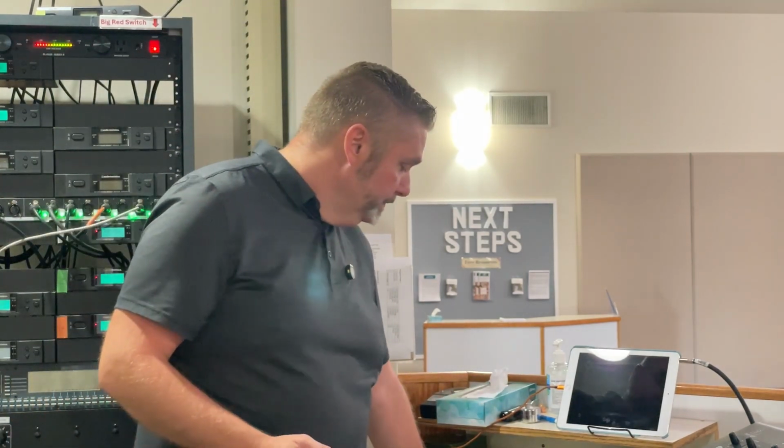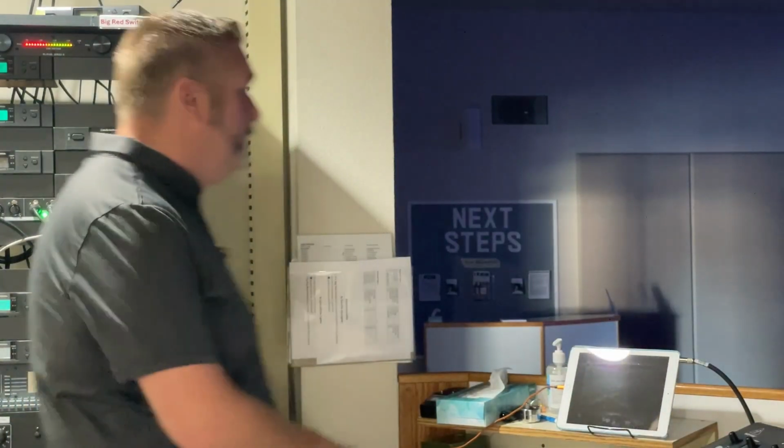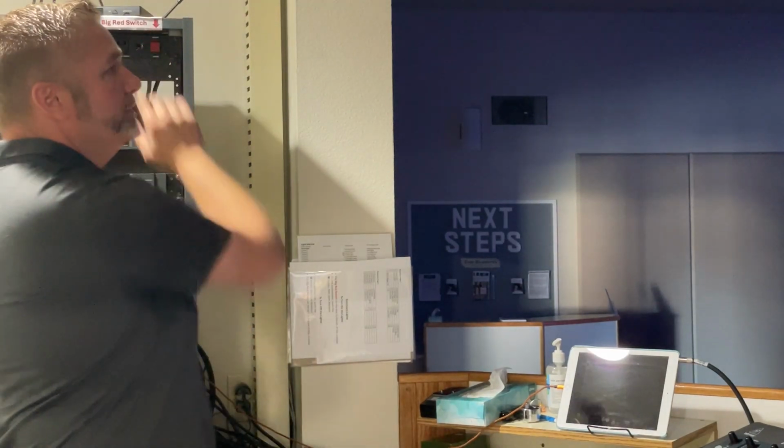That's really all there is to running our light board. When you're done, hit the blackout button and then flip the big red switch and the lights are off.